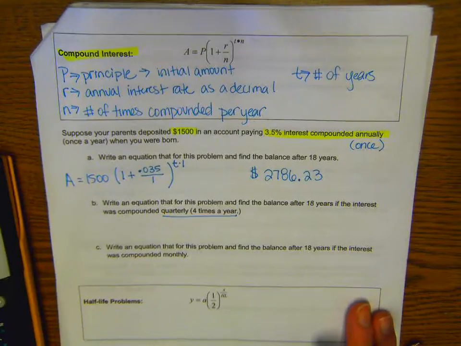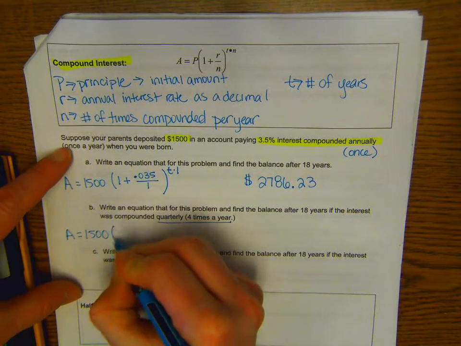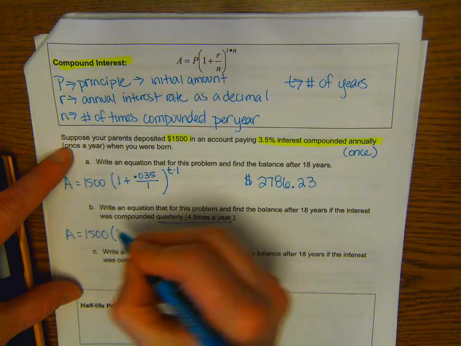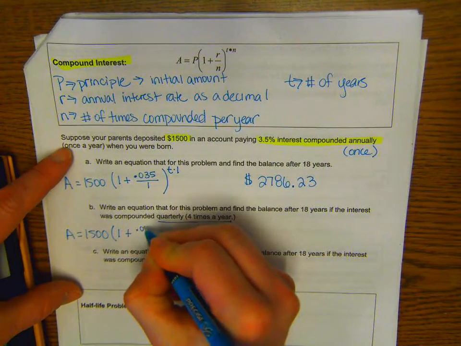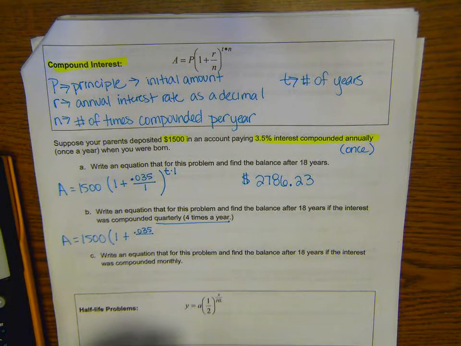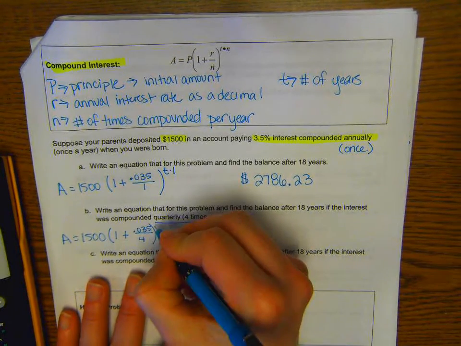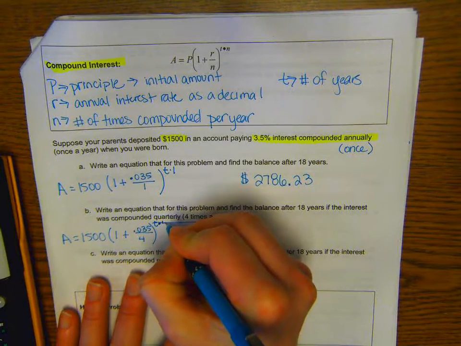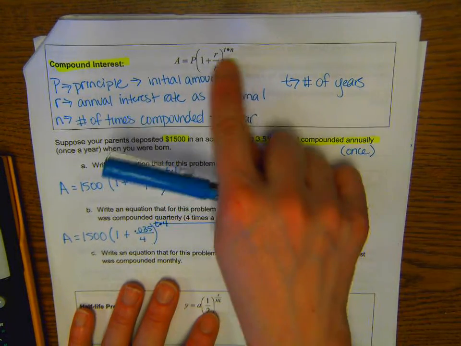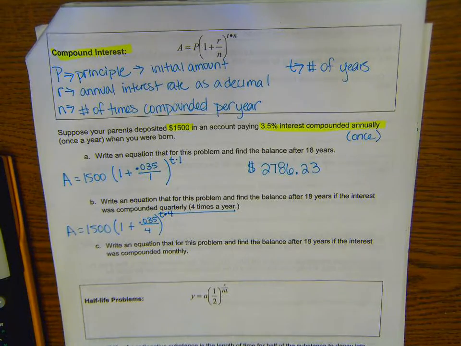So it would look like this. A equals 1,500. Quarterly is 4 times a year, so we're going to do 1 plus 0.035 divided by quarterly, 4. And then it's T times 4. So notice N is in 2 spots, because what's happening is you have to do this 4 times a year. Last time it was just once a year, whammo, once. This time I have to do a little bit spaced.